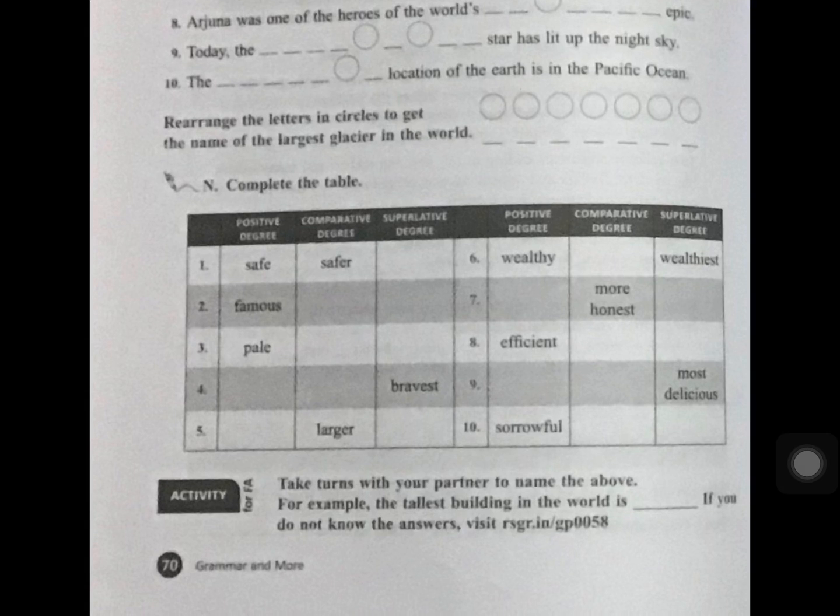They have given dotted lines. In that, one dotted line was circled. There, if you write them and keep them in the correct order, you will get the name of the largest glacier in the world. Try once. Complete the table.